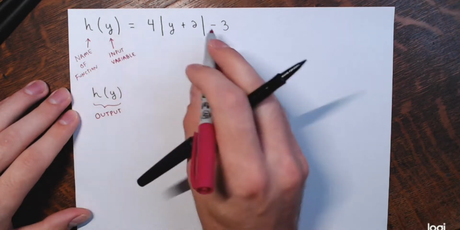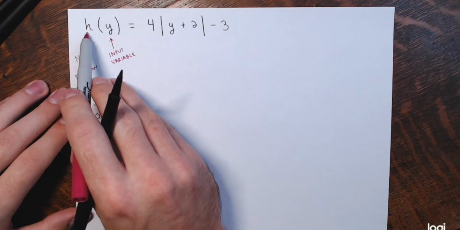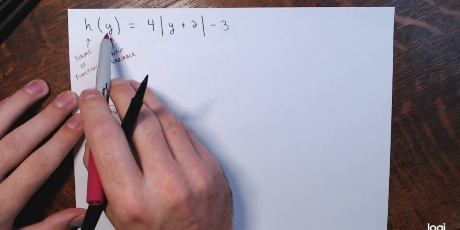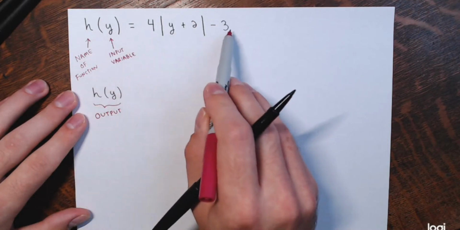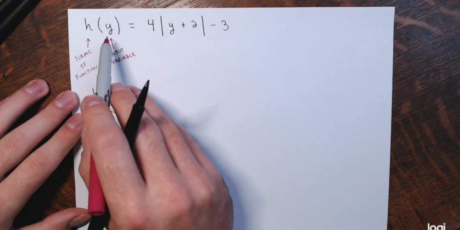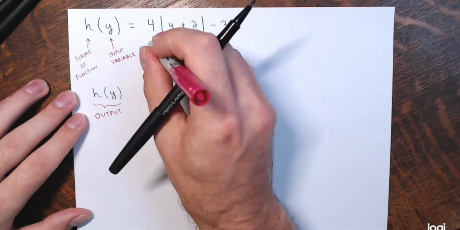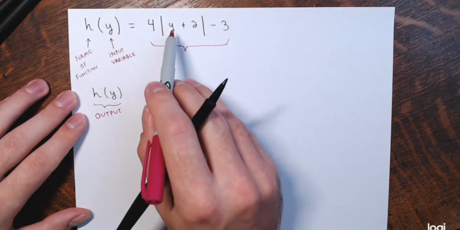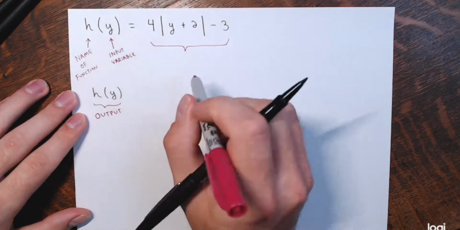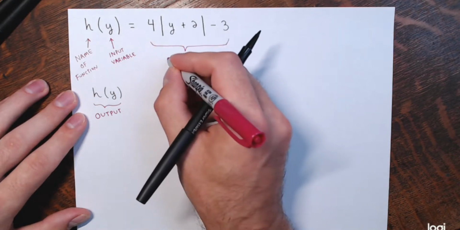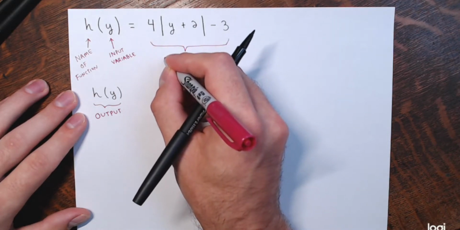And then on the other side, when you're seeing a function of some variable, like this h of y here, the expression on the other side should depend on these input variables. You see how the expression on the other side is an expression where the only variable is y, an expression that depends on y. And this expression tells you how to calculate the output.